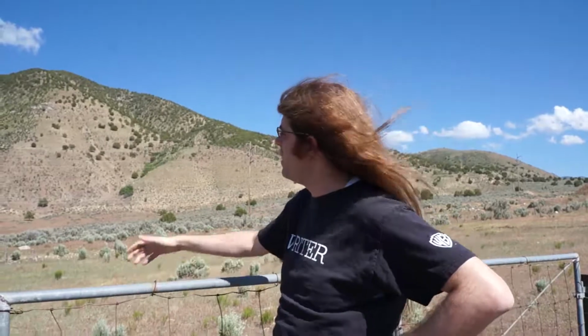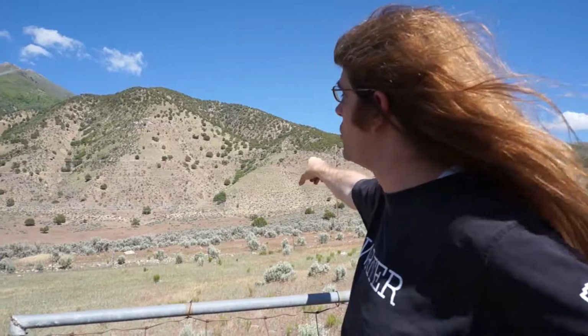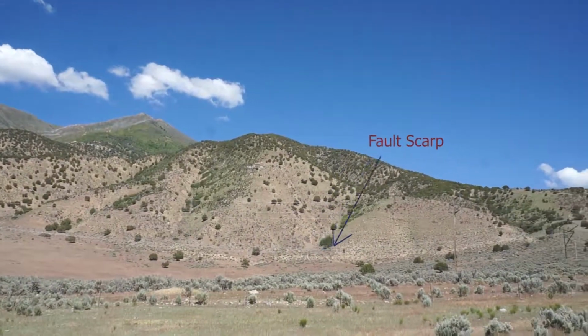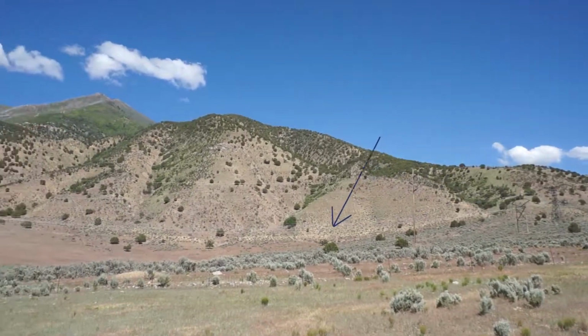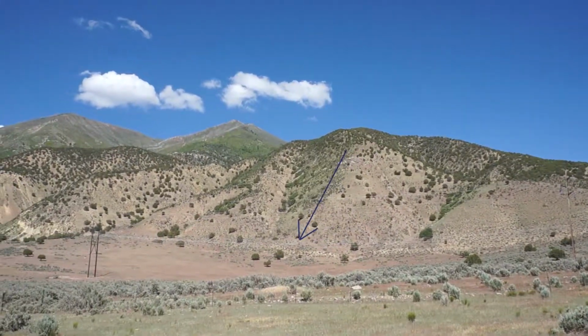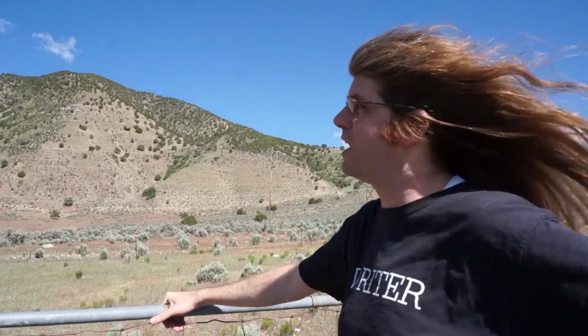Okay, so right here we have the Nephi segment of the Wasatch Fault. One of the most recent faulting events on the Wasatch Fault is right here. You can see the fault scarp as the mountain was displaced in the last earthquake, which happened about 400 years ago at this particular location. It was probably about a 7.0 earthquake and gave about 6 feet of displacement.